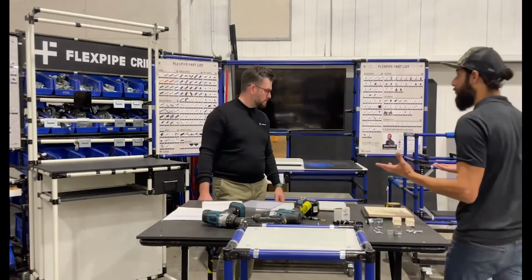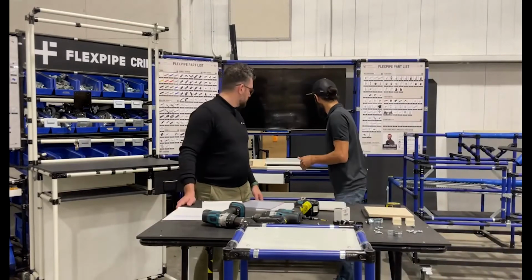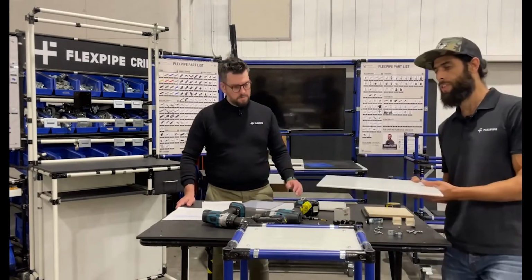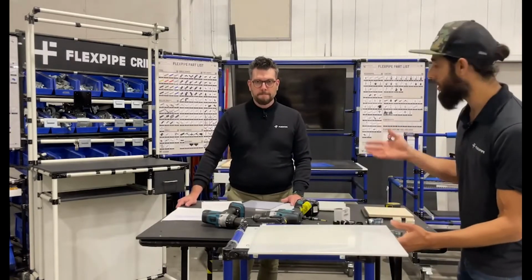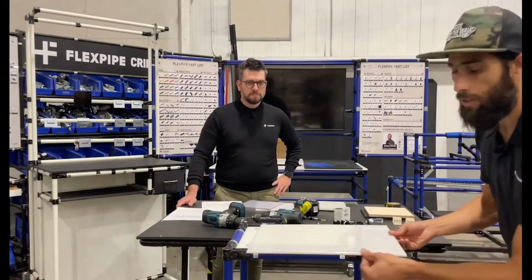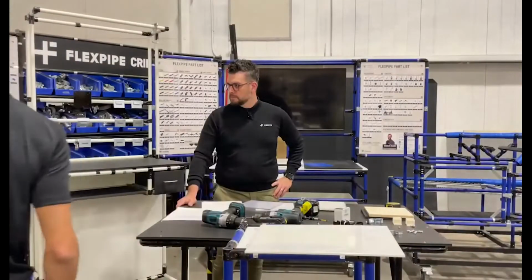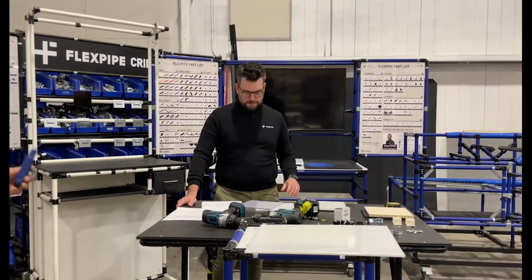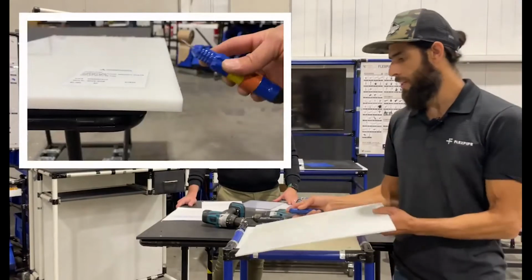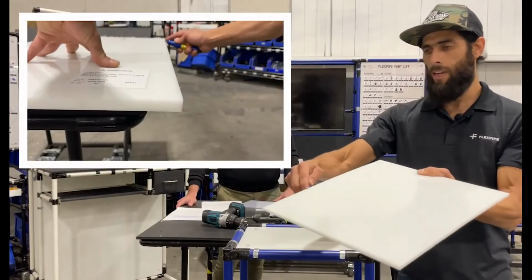Again, there are many different ways, many different scenarios that we're trying to do with the surfaces. I want to mention, like Simone said, that we want to get rid of the sharp edges. So we want to make sure that we deburr. We want to use a deburring tool to essentially get rid of any rough edge.